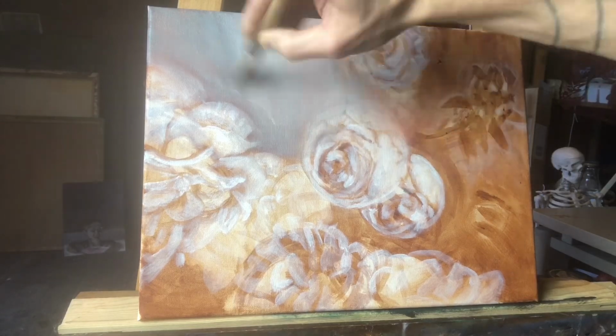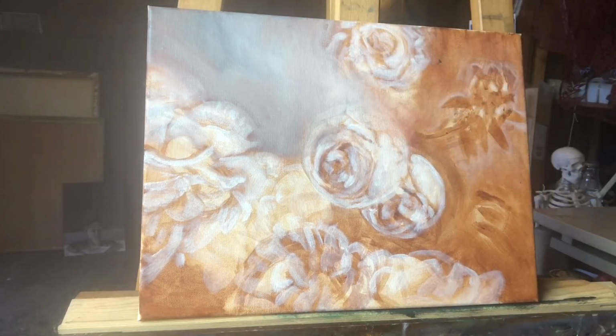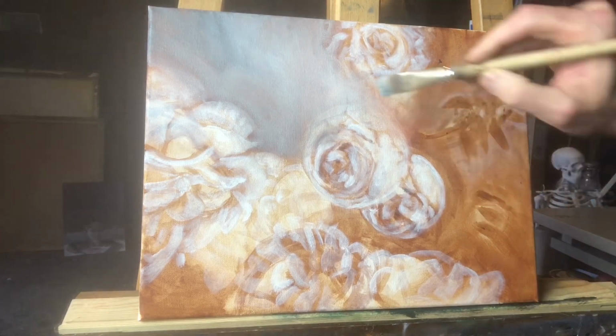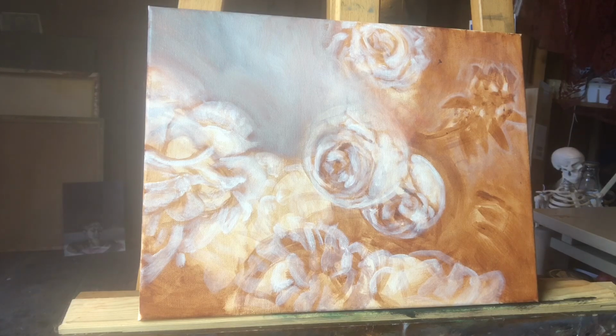In fact, that tiny bit cooler is probably gonna win out, because this is gonna warm up quite a bit anyways with the highlights, and so I don't want to compete too much with that.